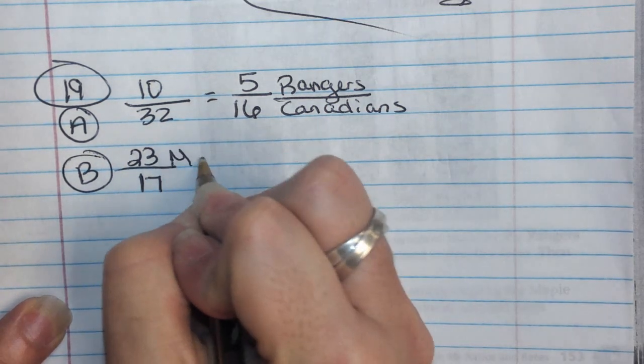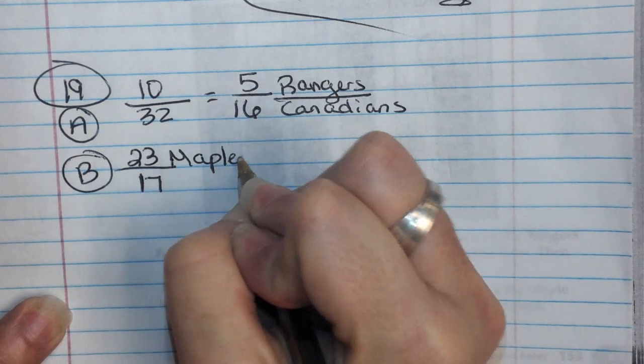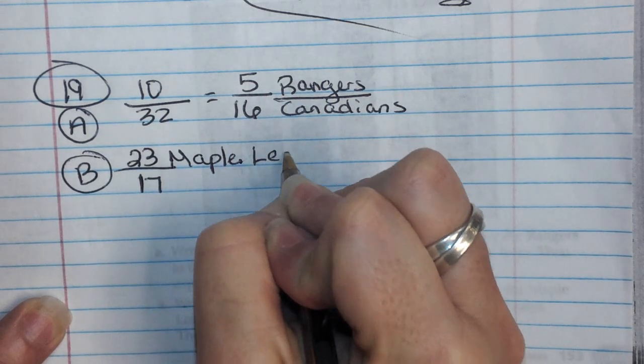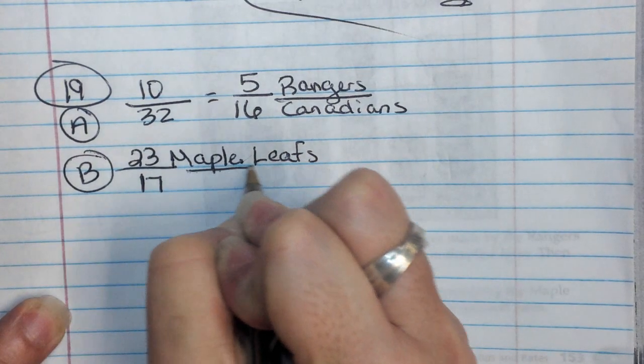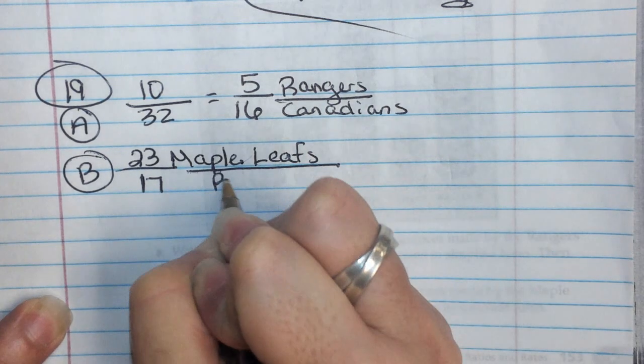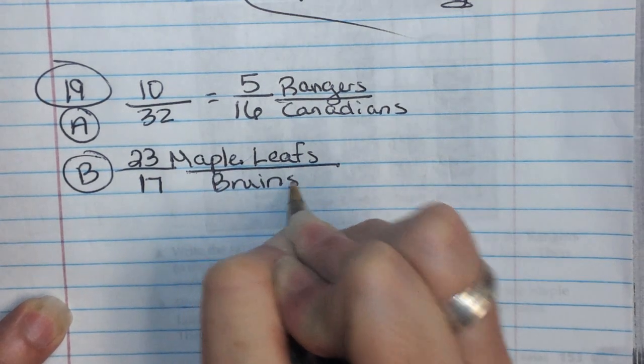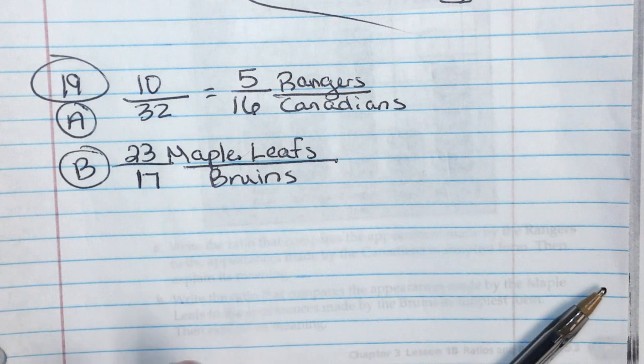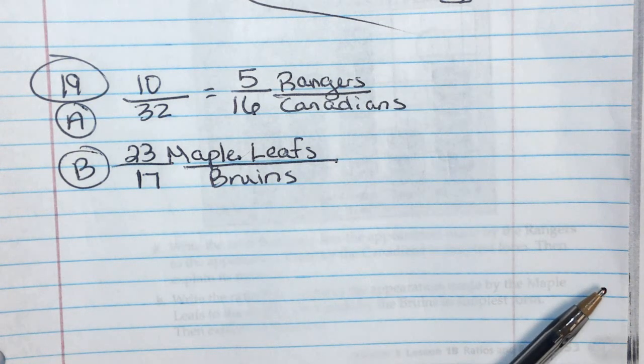No. Now, this is where I need you to look up here, because we've not seen a lot of this. Do you see how it is an improper fraction? 23 is bigger than 17. Make sure you leave it.